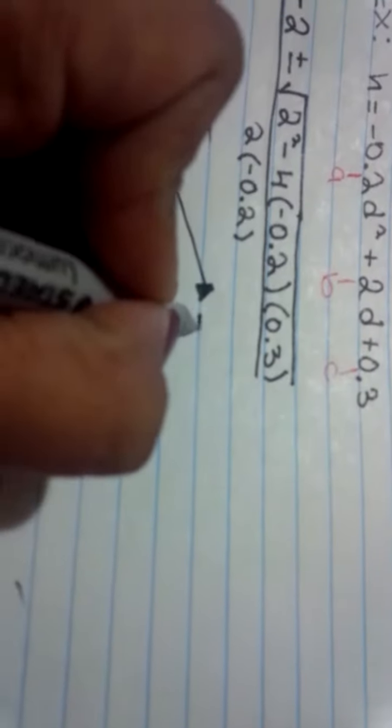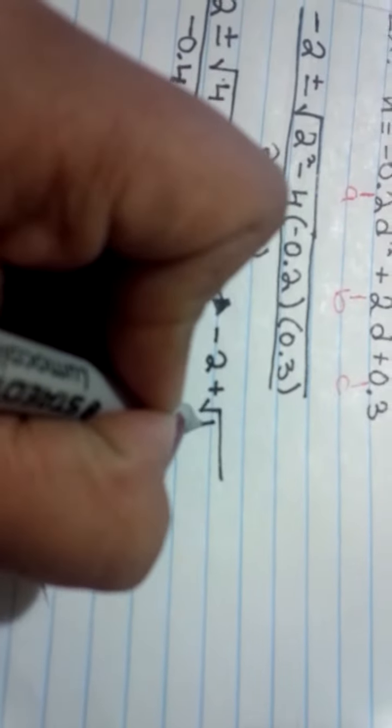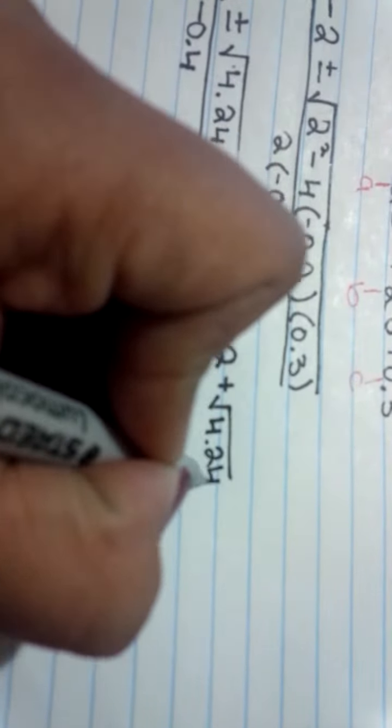So it's going to be -2 plus square root of 4.24 divided by -0.4. And the other time we're going to be subtracting. So it's going to be -2 minus square root of 4.24 divided by -0.4. So over here, we're going to make it easier. We're first going to find the square root of 4.24.